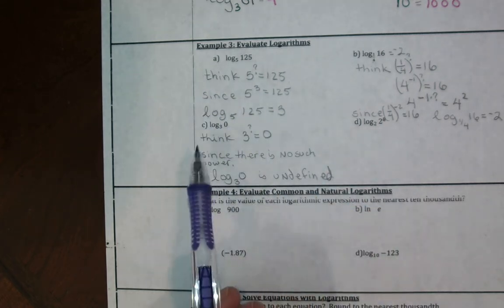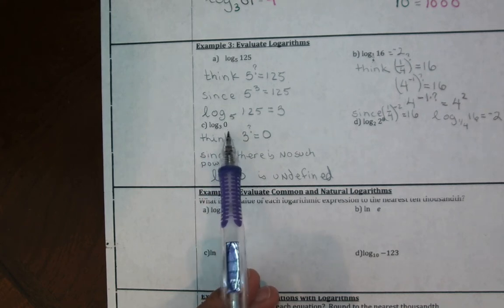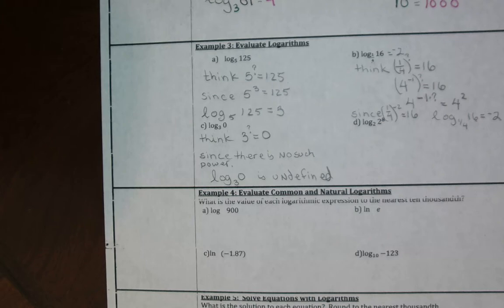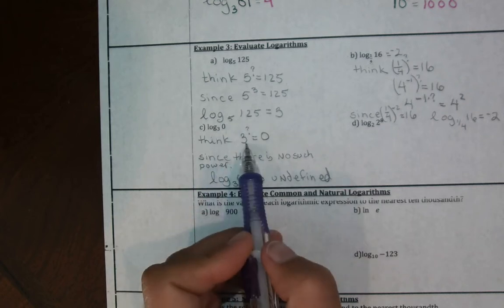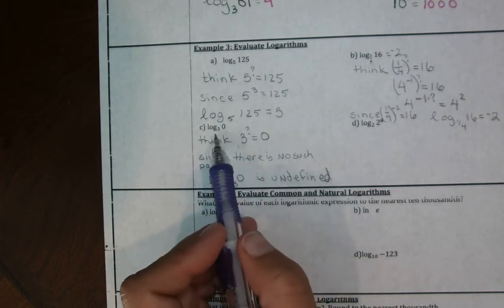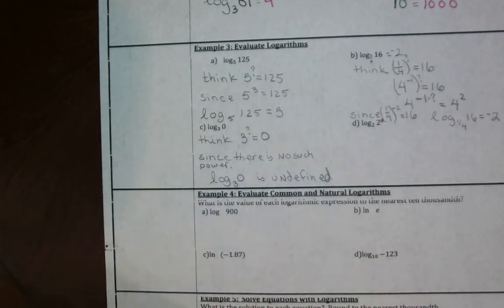Okay, so anytime we take a log base anything of 0, there's not going to be a solution. It's undefined. That's just kind of a rule that you're going to get used to, so you don't need to do all this thinking. Just say, oh, I know if it's a log base anything of 0, it's undefined. I can't find it.